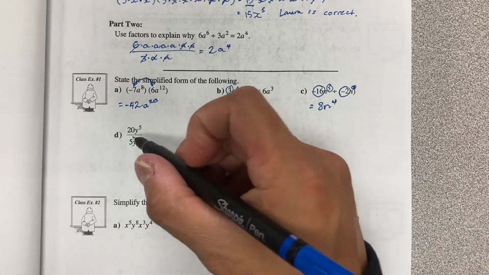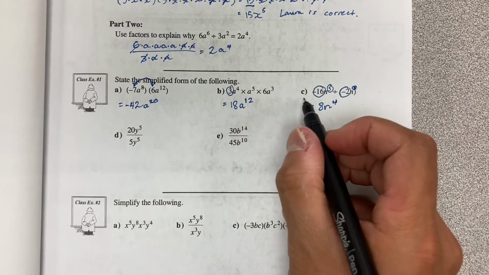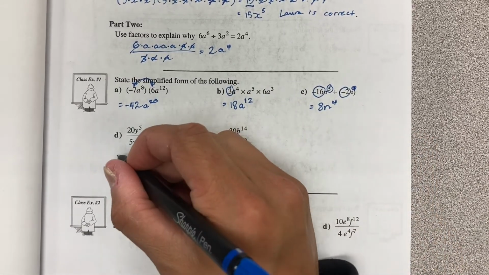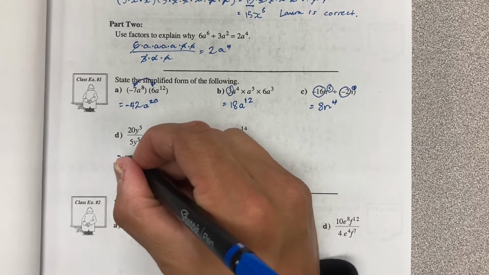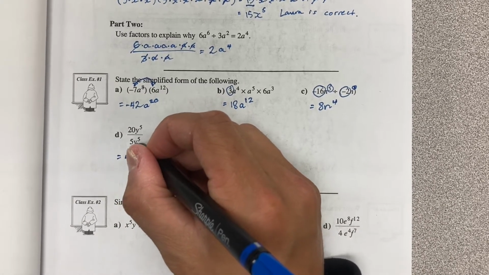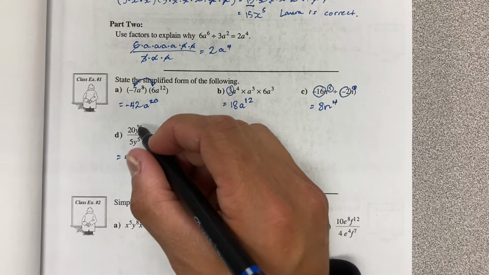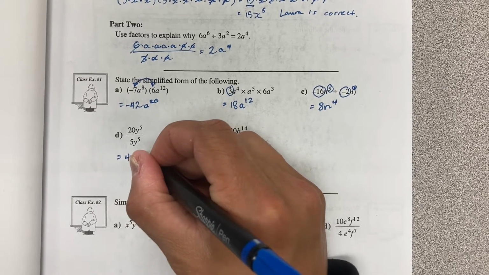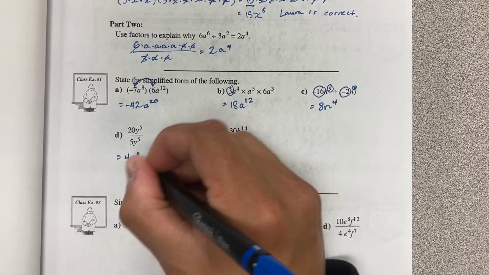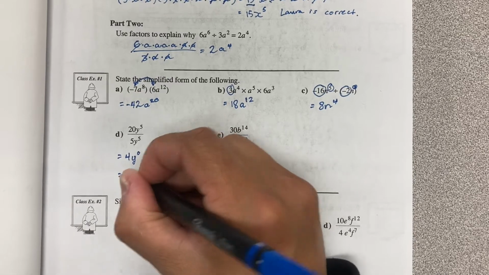And here we would do the same thing as we did in part C, where we have the quotient law we need to apply. 20 divided by 5 is 4. And then y to the power of 5 and y to the power of 5. We have 5 minus 5, which would be y to the power of 0. And y to the power of 0 is just 1, so we would just be left with 4.